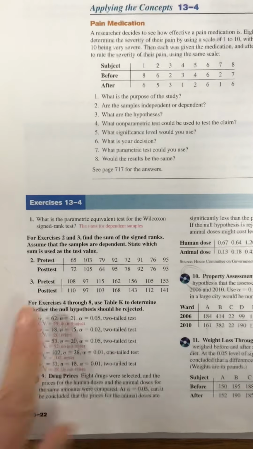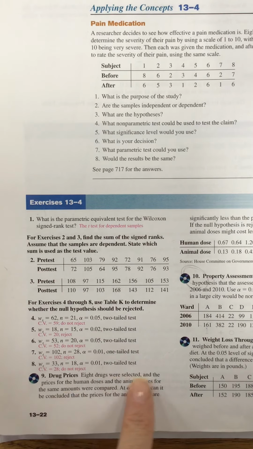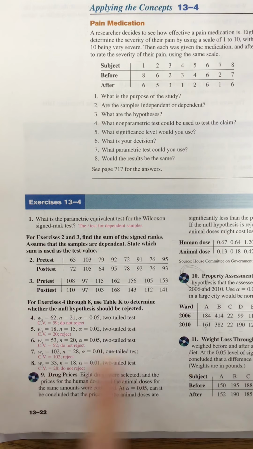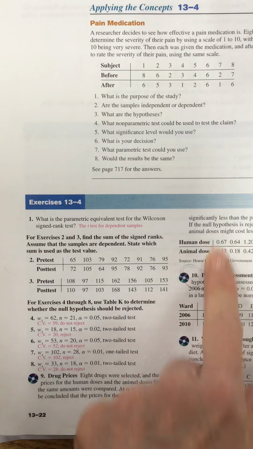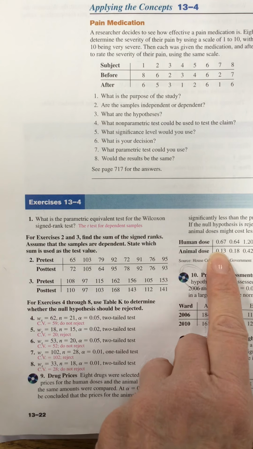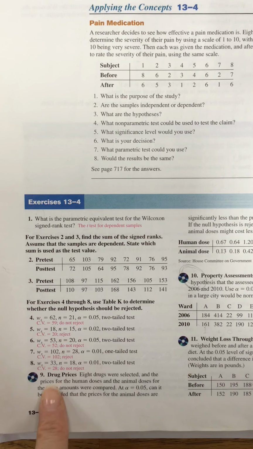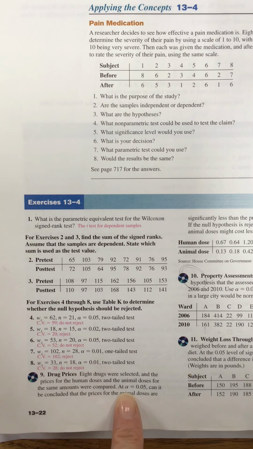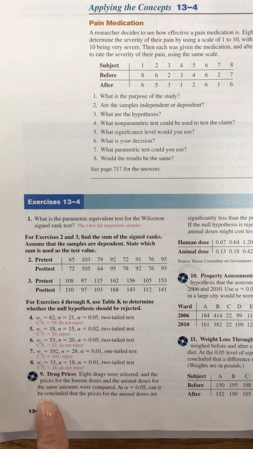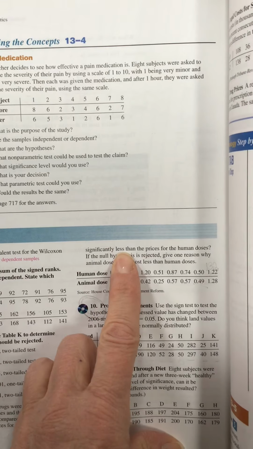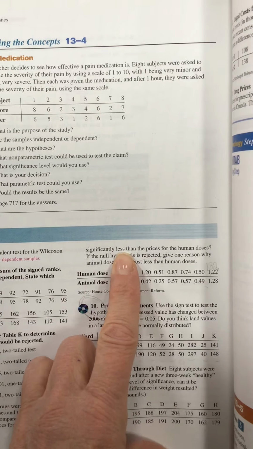And you'll get a copy of this. It says 8 drugs were selected. So these are the same drugs, A, B, C, D, E, human dose, animal dose, same drug. This might be penicillin, whatever the drug is. And the prices for human dose and animal dose for the same amounts were compared. At alpha equals 0.05, can it be concluded that the prices for animal doses are significantly less than the price of a human dose? There's your fact that it's a one-tailed test.